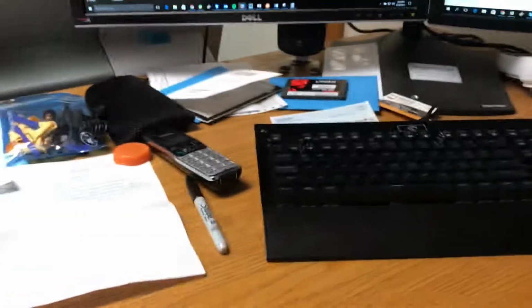Other drawers in here. Snacks, that's really it. And I think that's it for my desk that you'll need to know about.